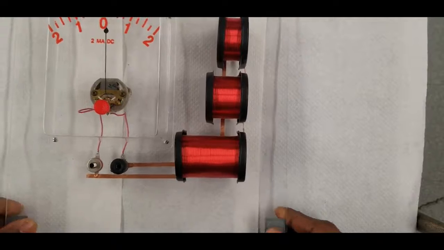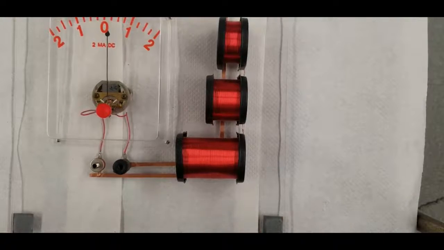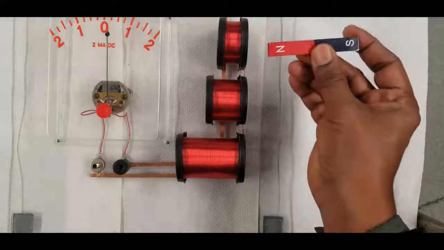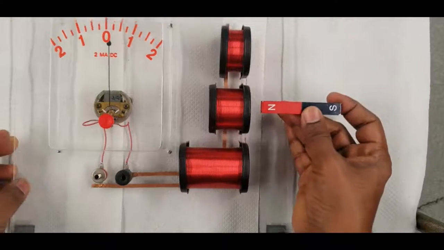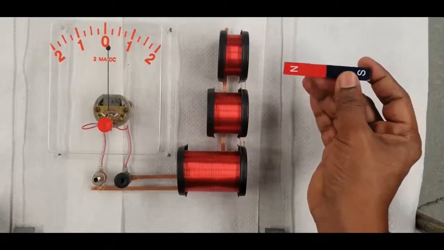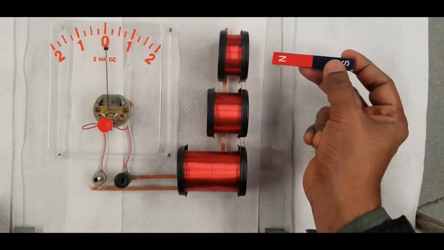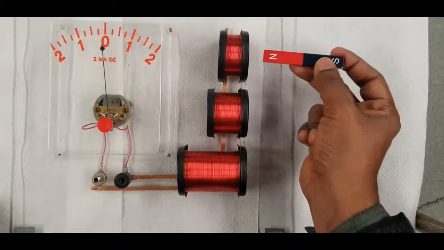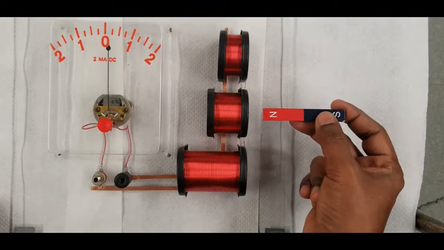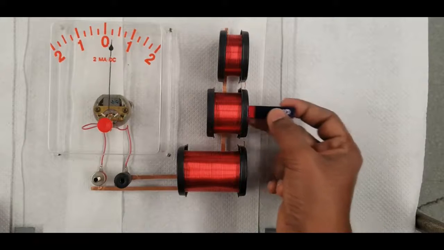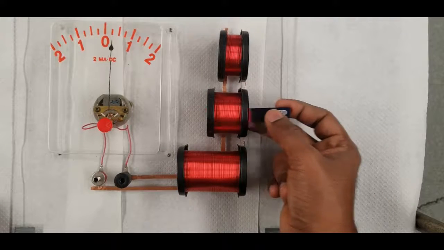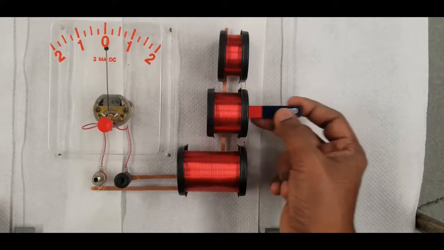So the first thing that I'm going to do is insert a bar magnet as shown here through these coils and see what's going to happen. You can see there's a deflection. Now here you have a large number of turns. Look at the deflection. The deflection is greater than the previous one.